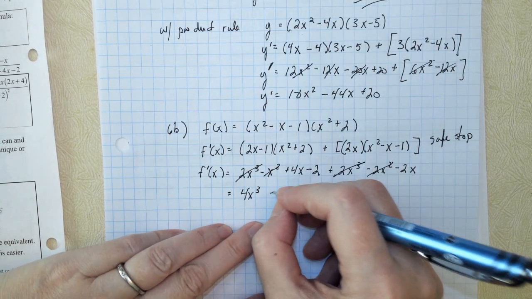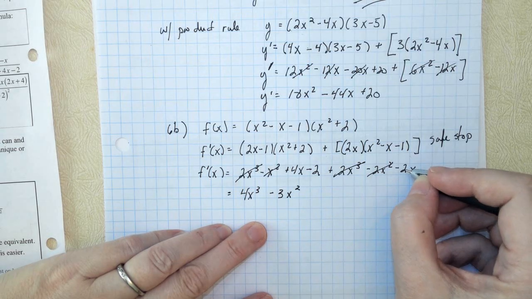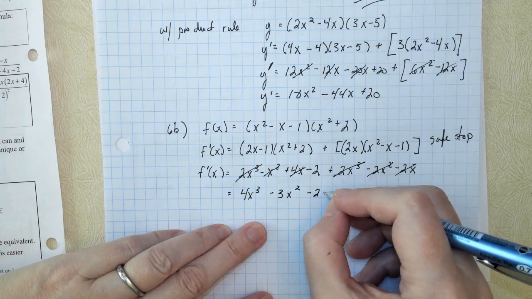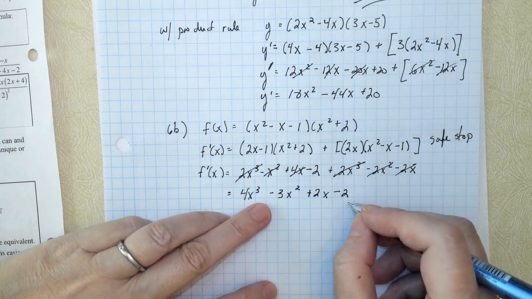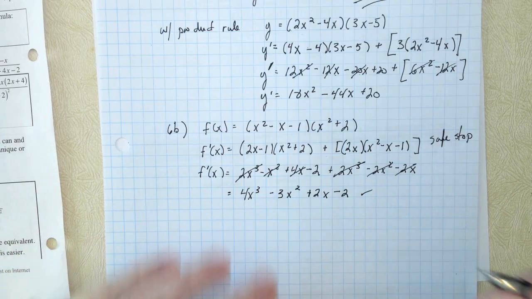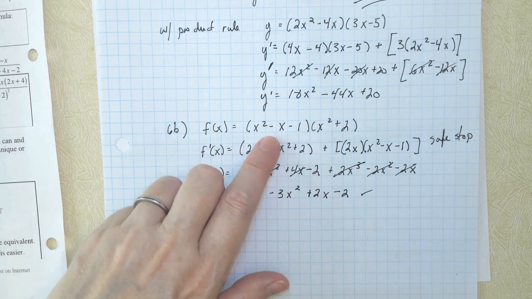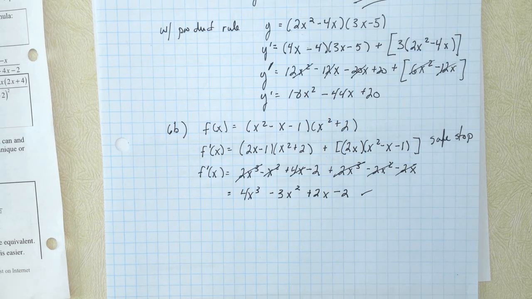Negative 2 and negative 1 is minus 3x squared. I have a 4x and a negative 2, which is plus 2x, and then minus 2. So this one could go either way. If you feel pretty good about multiplying, okay.